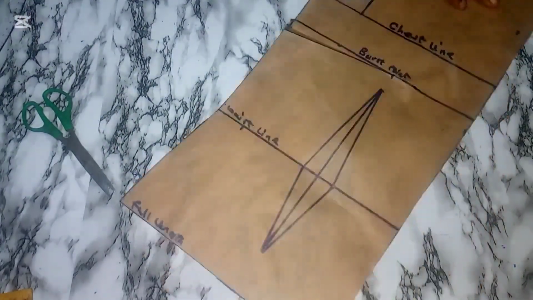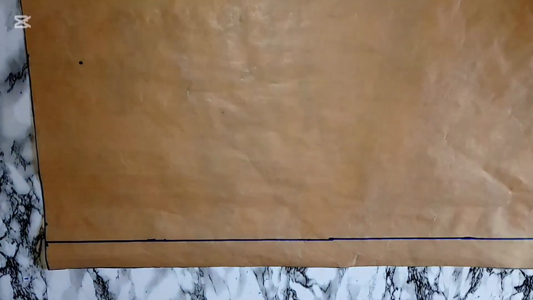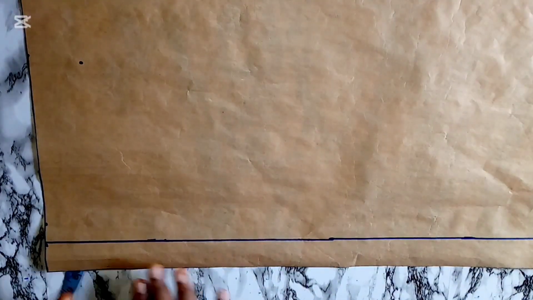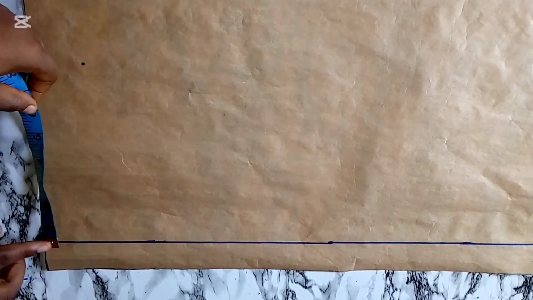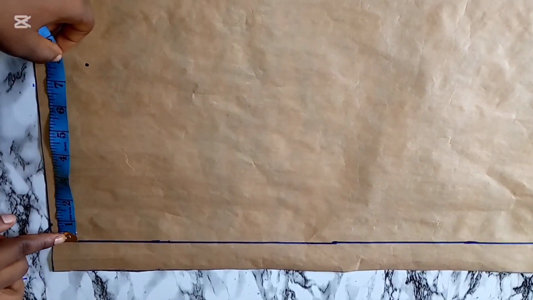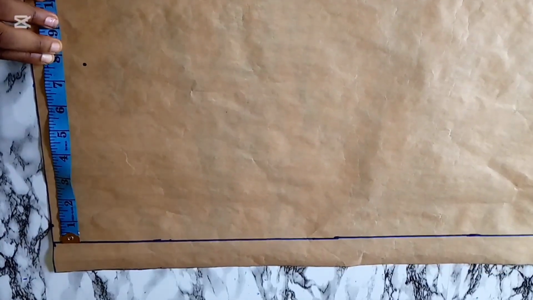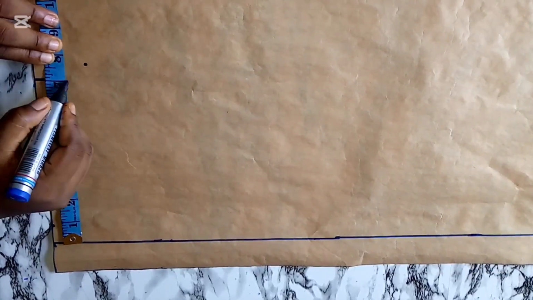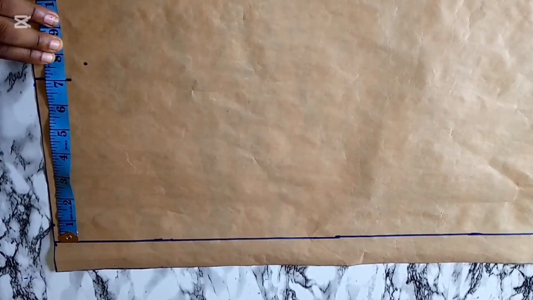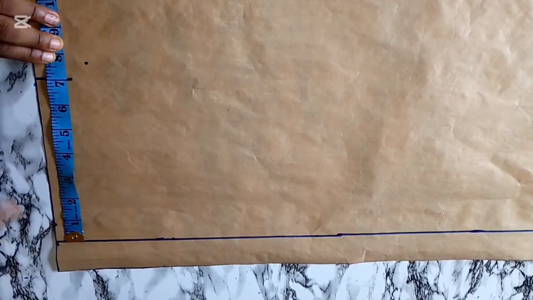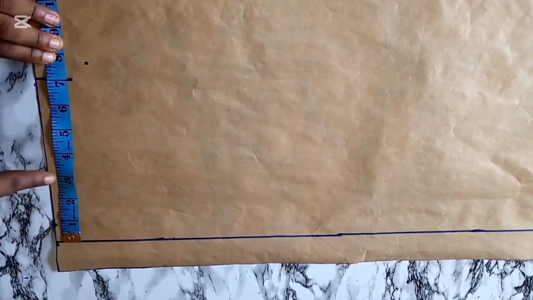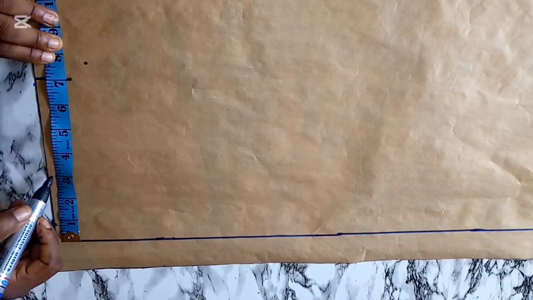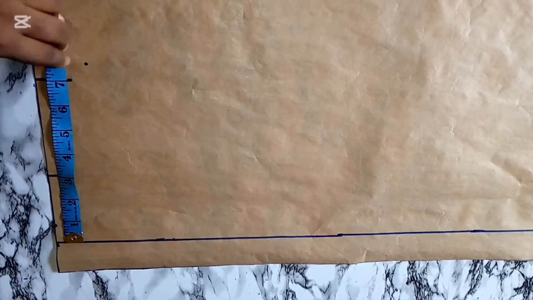To cut your back pattern, remember to mark out your 1.5 inches zipper allowance. I didn't record this on camera because I didn't know my camera stopped recording. Then from there you input your shoulder measurement, which is 7 inches. And from there you mark your 3 inches neck width. For the back we use 3 inches as our neck width, so you mark it out.